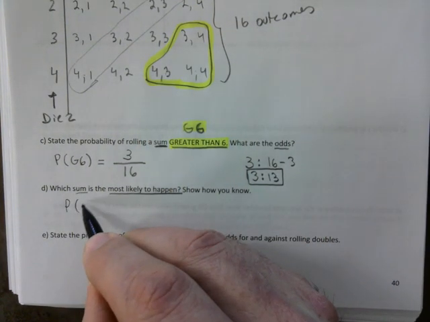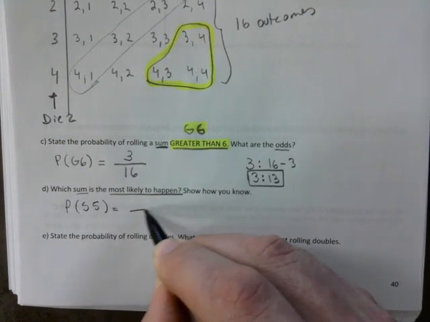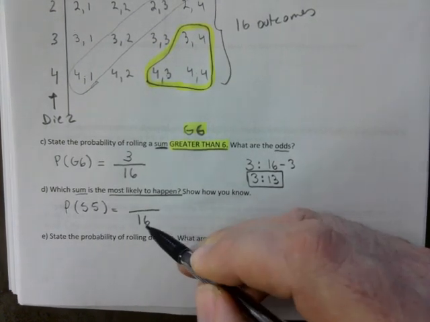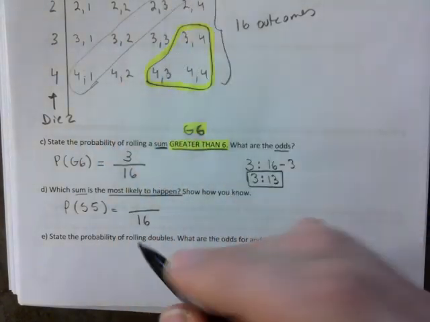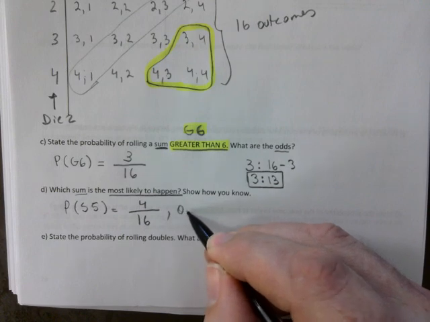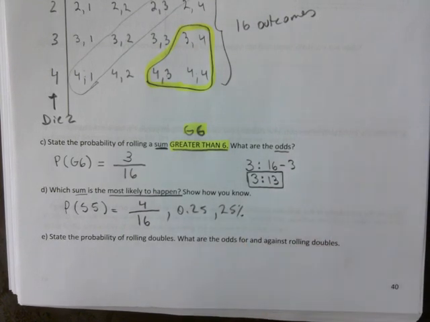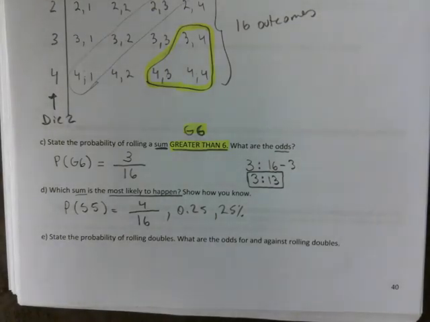Probability of a sum of 5. That would be 1, 2, 3, 4 options, which is 0.25, which is 25%. I will use a different highlighter for that one.